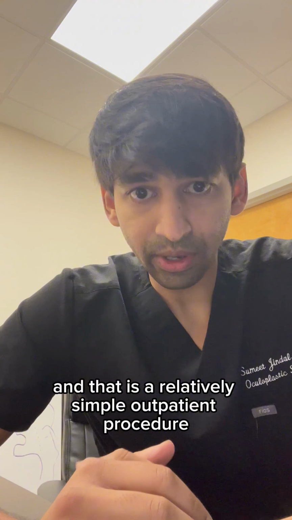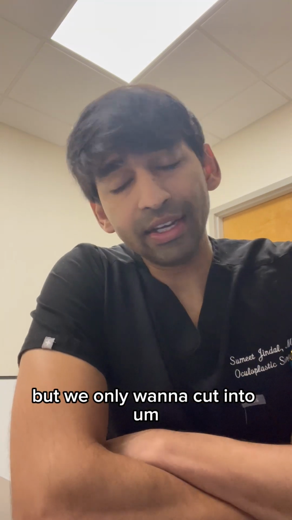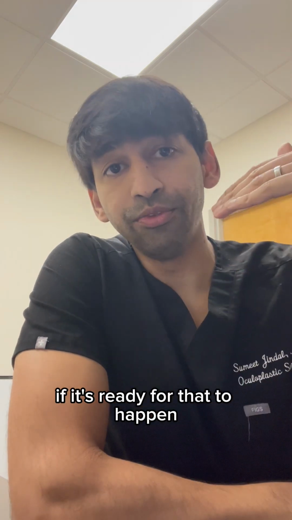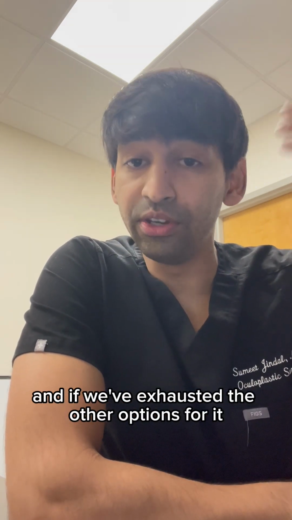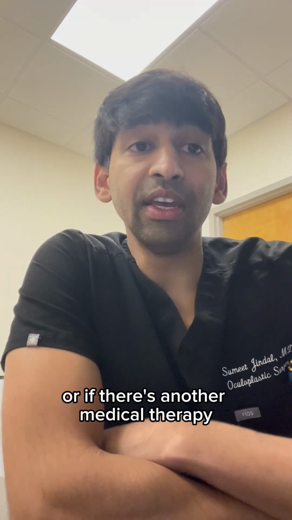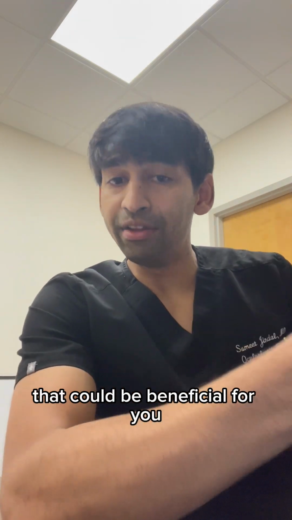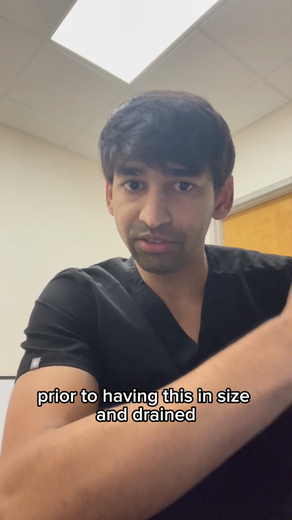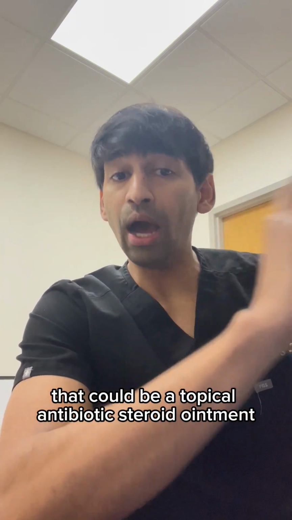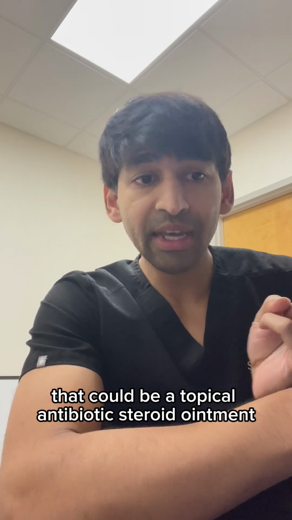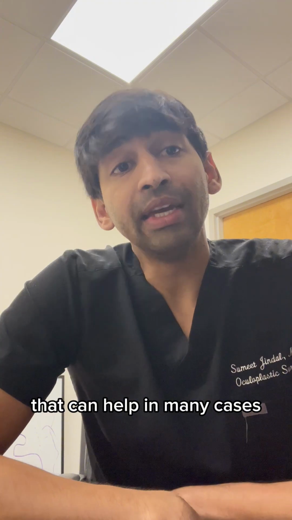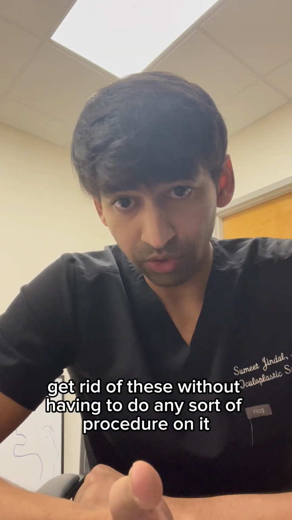That is a relatively simple outpatient procedure, but we only want to cut into a Stye or Chalazion or any of those sorts of bumps if it's ready for that to happen and if we've exhausted the other options for it. So if you haven't started on any medical therapy yet, or if there's another medical therapy that could be beneficial for you prior to having this incised and drained, then we will start you on it. Again, that could be an oral pill, a topical antibiotic steroid ointment, or a small quick injection into that area that can help in many cases get rid of these without having to do any sort of procedure on it.